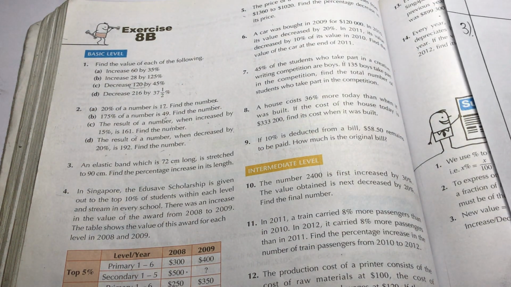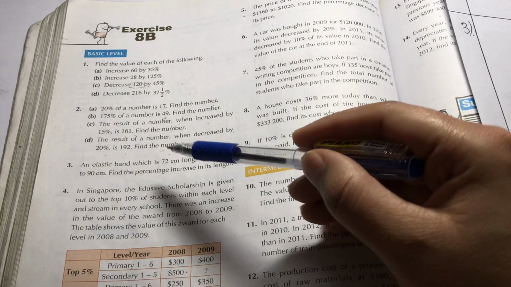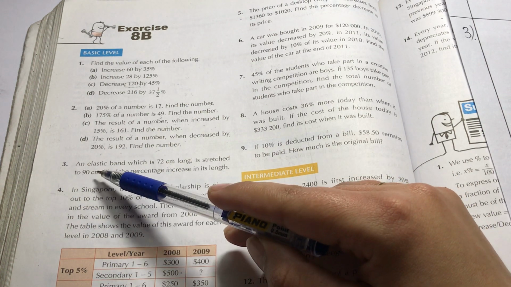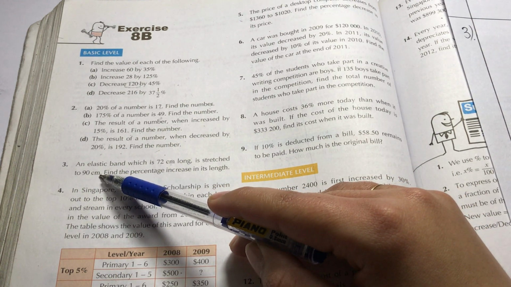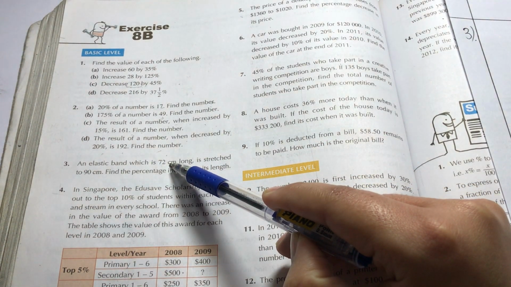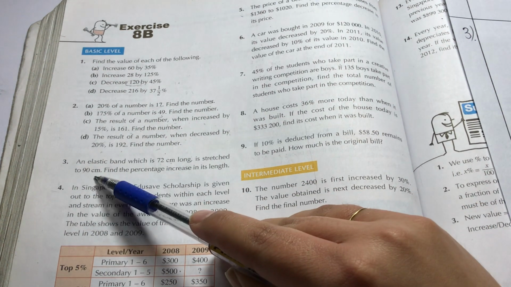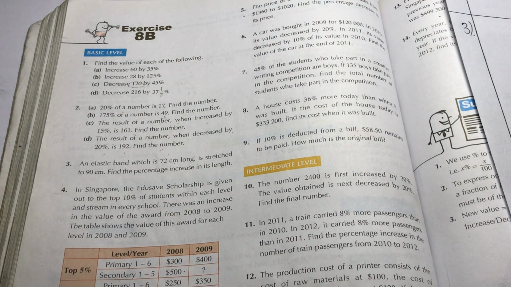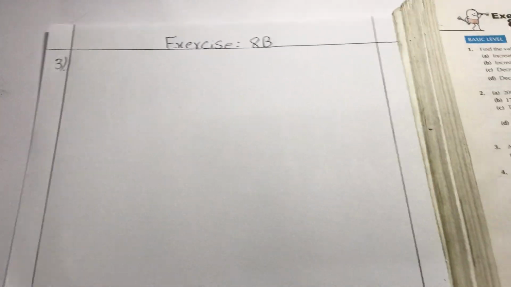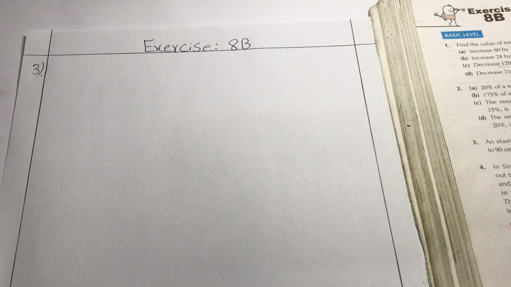Students, first you need to find the increase in length, then you will find the percentage increase, right? As you can see, the original length was 72 centimeter, and when you stretch it, its length would be 90 centimeter, right? That means the length of the elastic band is increasing from 72 to 90 centimeter. How much has it increased? First you have to find out how much it's increased, right? So first we will find out the increase, right?